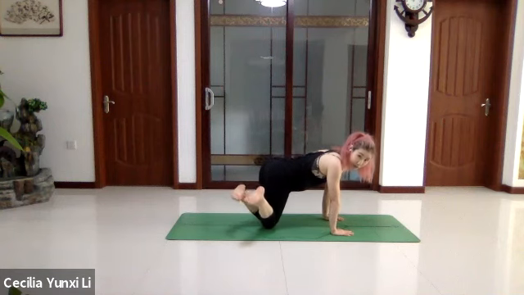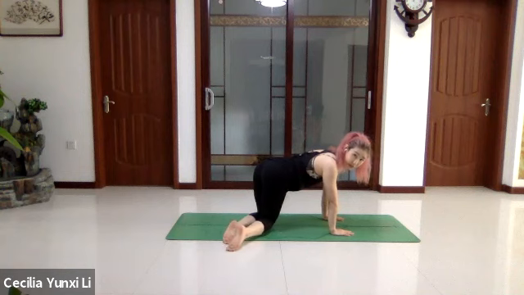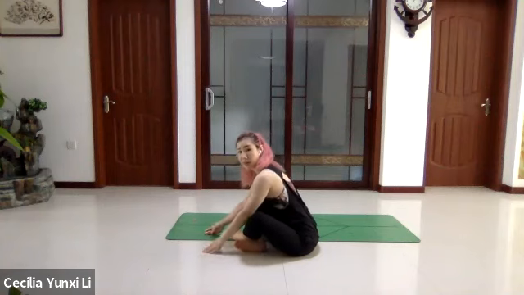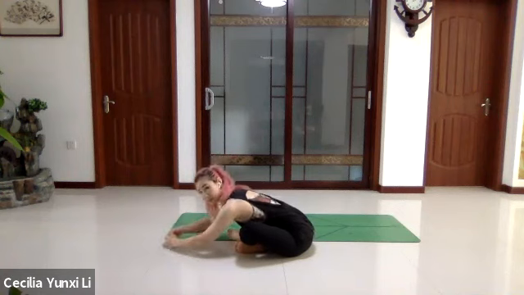Let's turn our legs to the right side. So feet to the right side and rotate. Now we're going to move the weight to the right arm and turn to the back of the mat. So facing the back, just easy cross leg. Reaching forward.